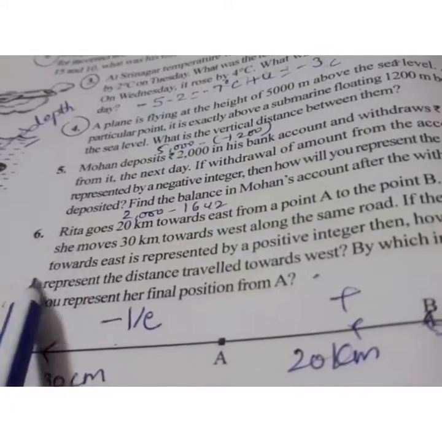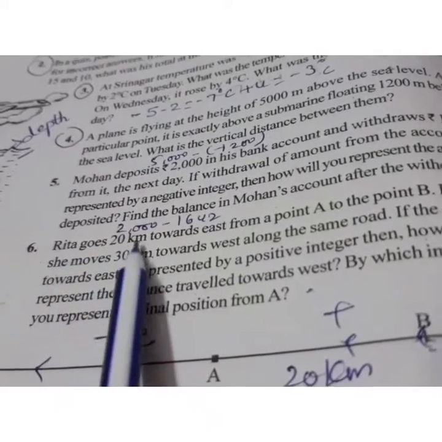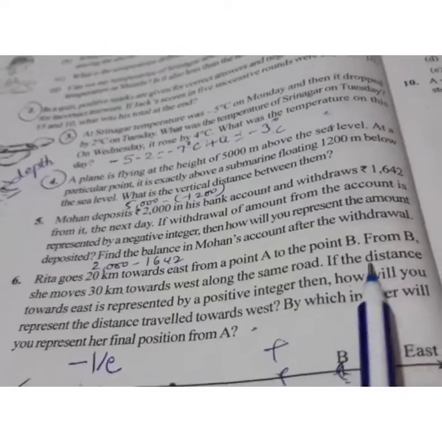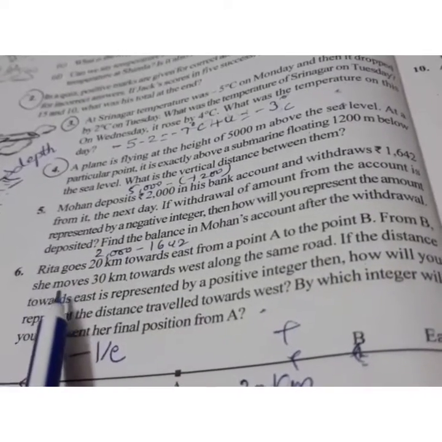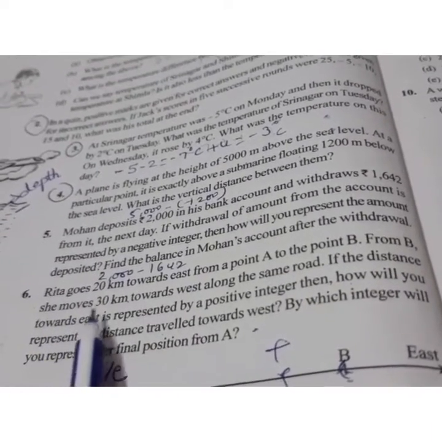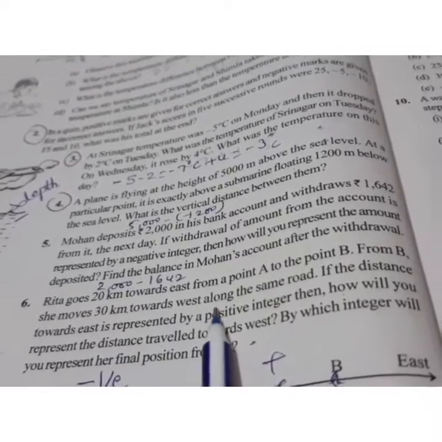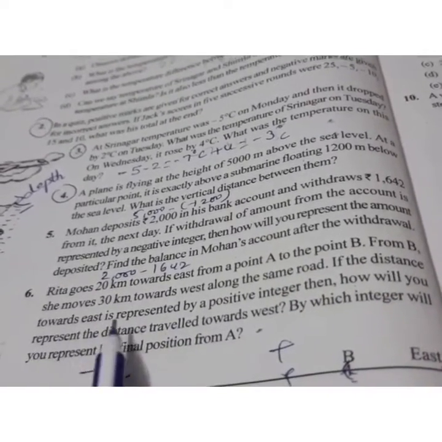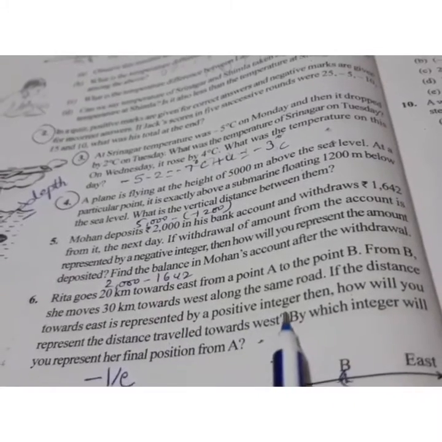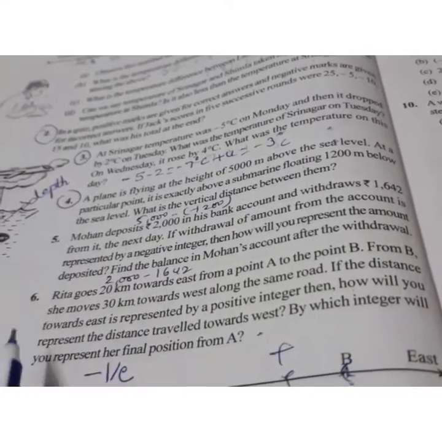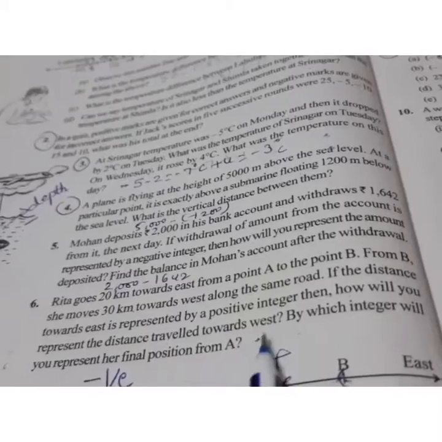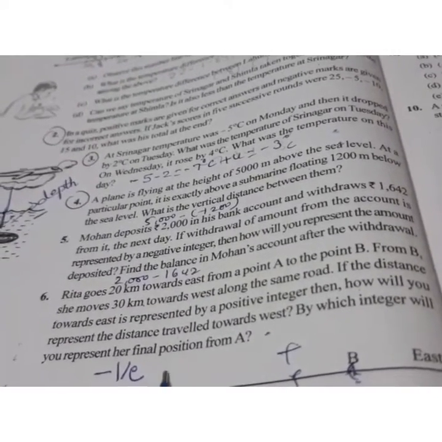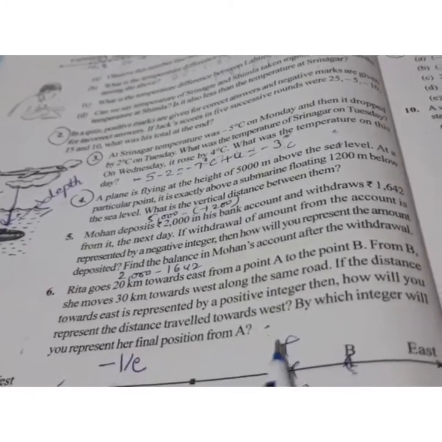The last question: Rita goes 20 kilometers towards east from a point A to point B. From point B, she moves 30 kilometers towards the west along the same road. If the distance towards the east is represented by a positive integer, then how will you represent the distance traveled towards west? By which integer will you represent her final position from A?